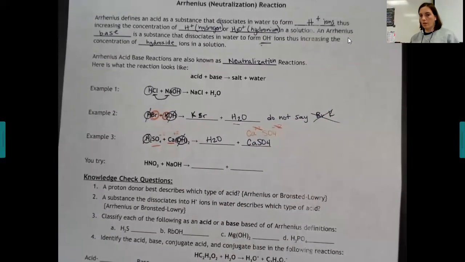See how far you can get on this last example. All right, I'll put the answer in just a moment.